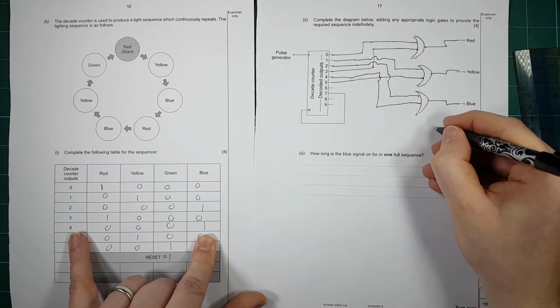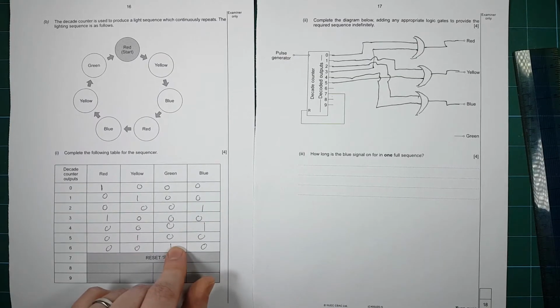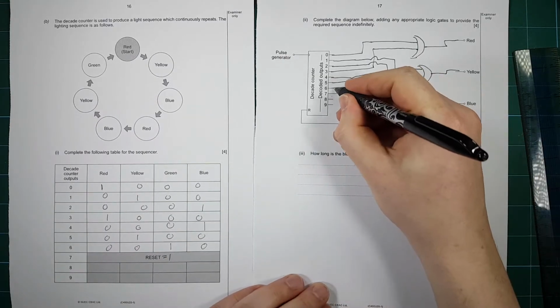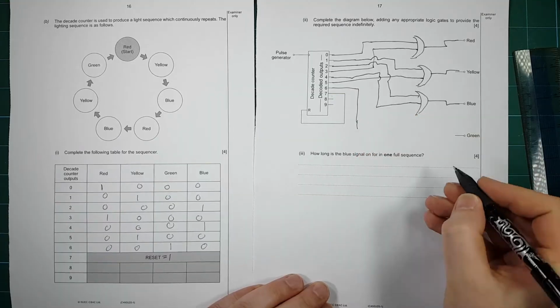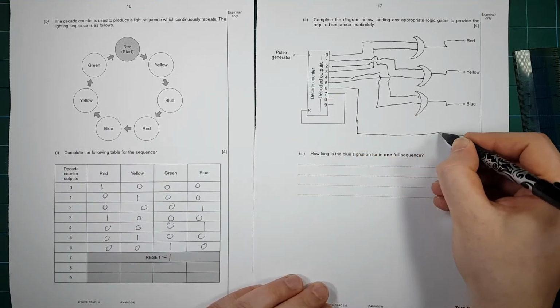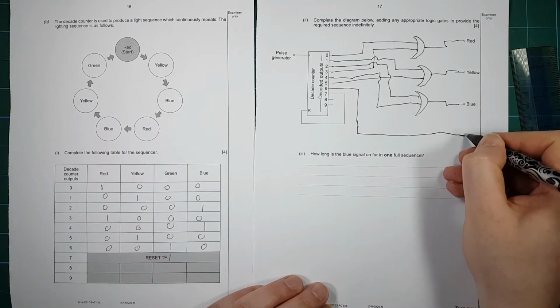And then finally the green one, the green one only has 1, so we don't even need an OR gate. Oh, that's why they changed the order, so we don't have to cross any lines for that one.